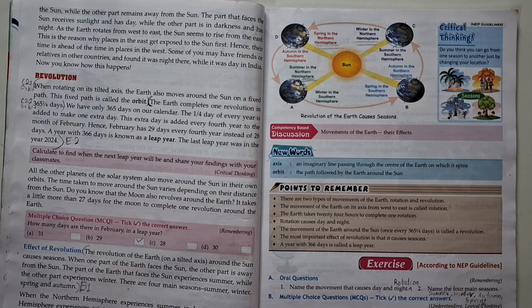Okay, what is a leap year? Your answer is here. The last leap year was in the year 2024. Textbook says to calculate and find when the next leap year will be, and share your findings with your classmates. Okay, this one is your homework. It's very easy, if you understood what is a leap year.